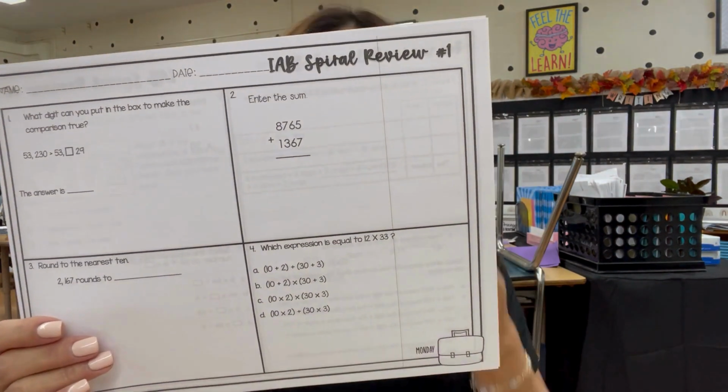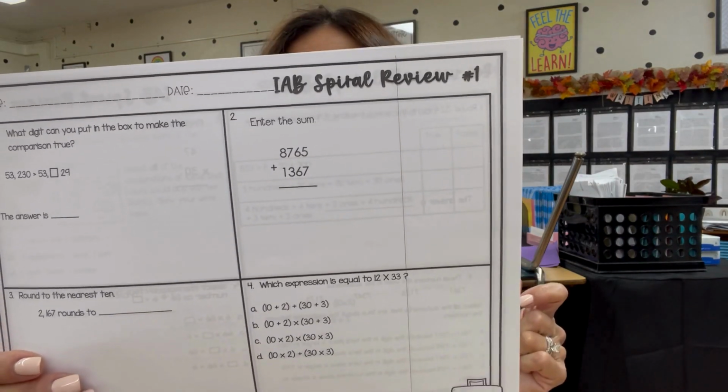I'm going to have another group working on the NBT standards, and these are my IAB spiral review students. And what I've done is I've created examples that they would see on the IAB or the Smarter Balanced Assessment, and that focuses on all the NBT standards for fourth grade.